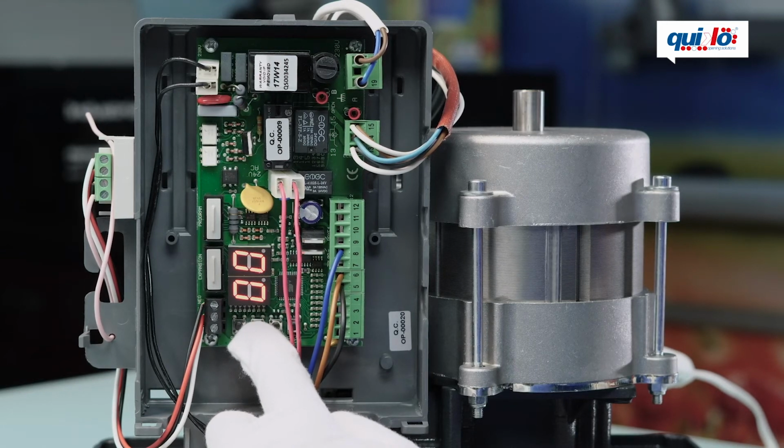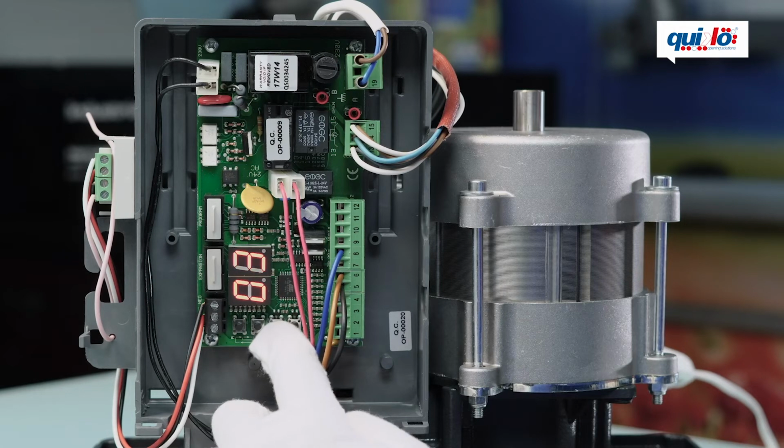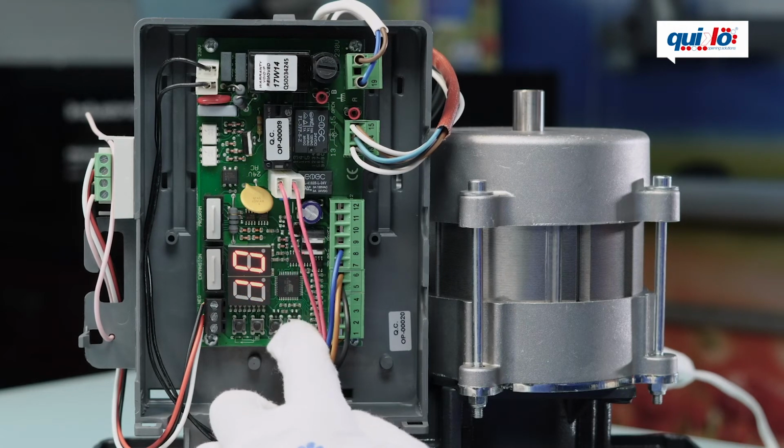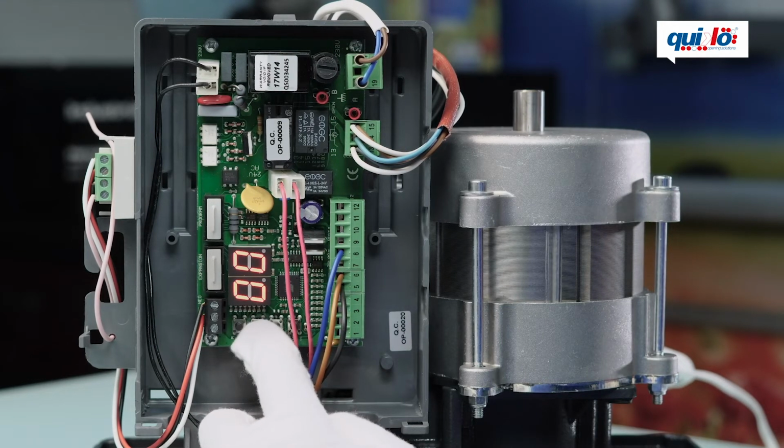L1 is cold winter function. It is very useful for cold countries to avoid both the motor and the control board freezing under very cold temperatures. You can set it from 0 to 10, and you can refer to the user manual for more details.